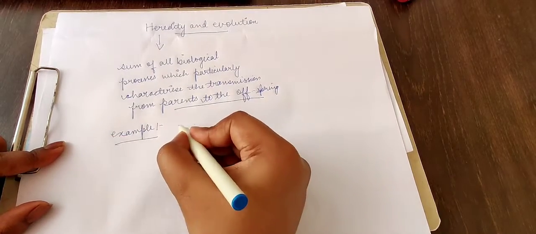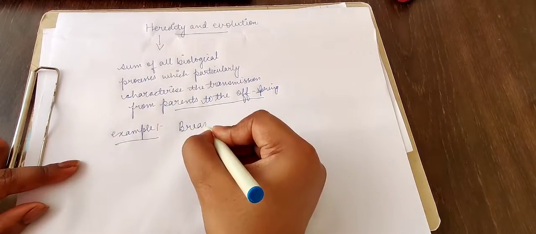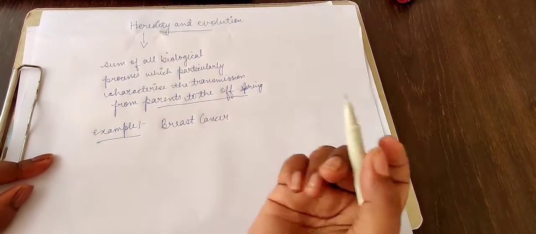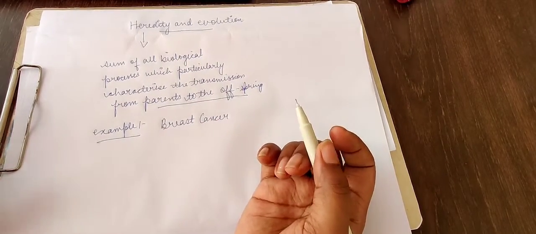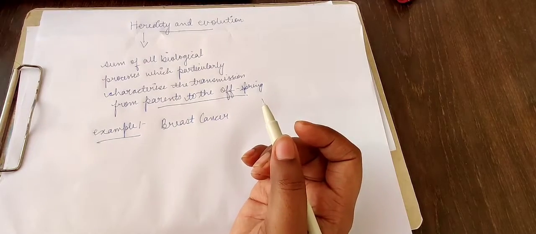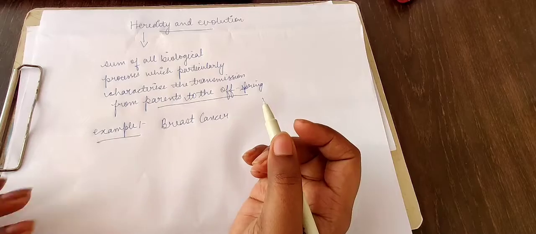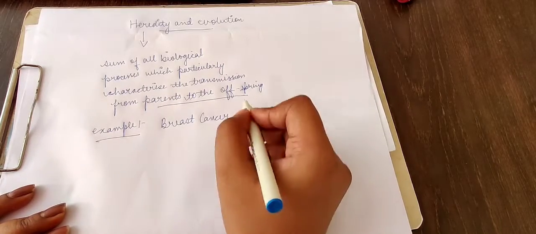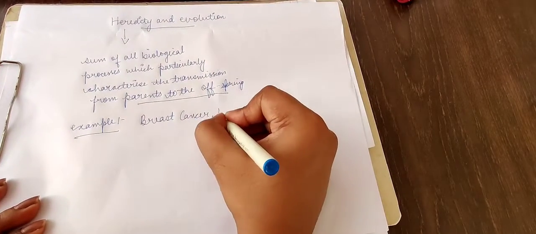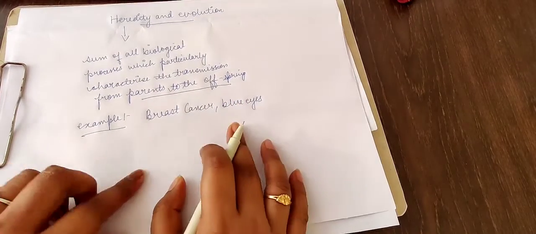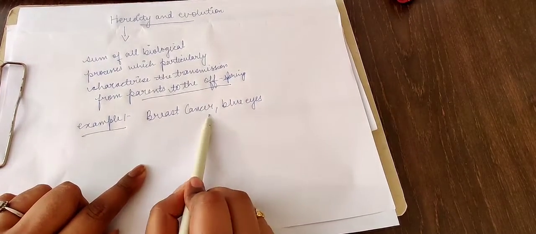I'll take an example of breast cancer, or you can take any other disease. Or you can take any other example of heredity, like blue eyes. We'll talk about this later. So, breast cancer, blue eyes.